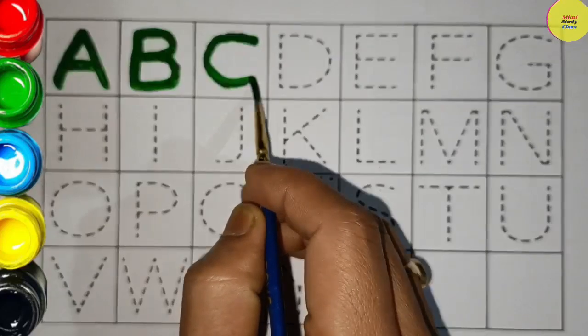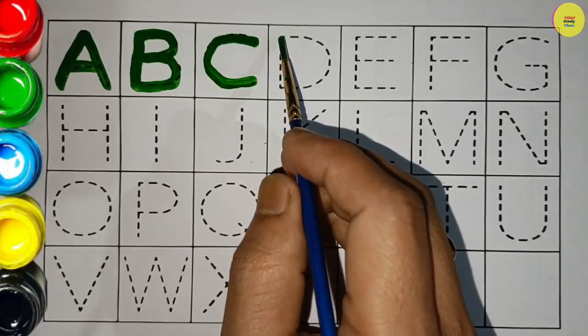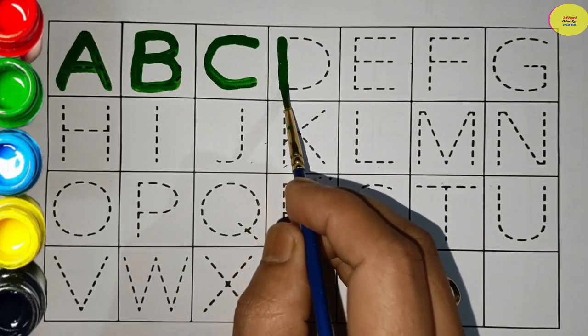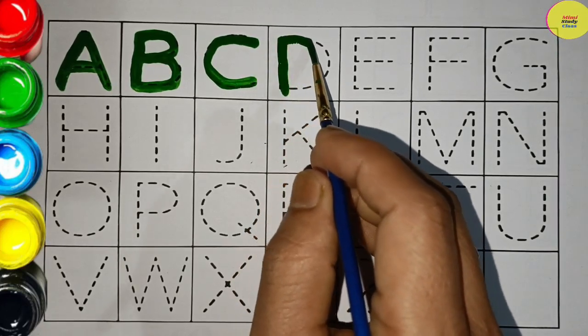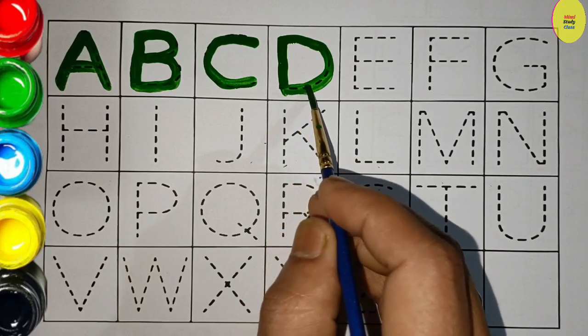C for cat, C for cat. D for dog, D for dog.